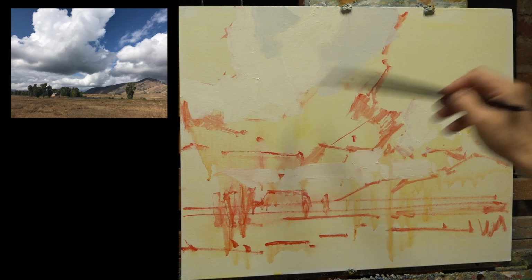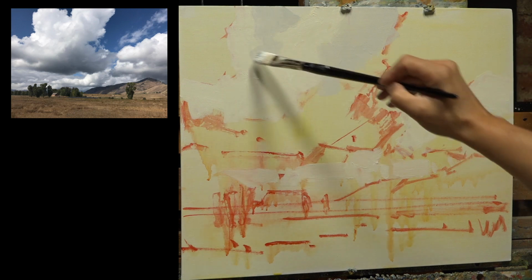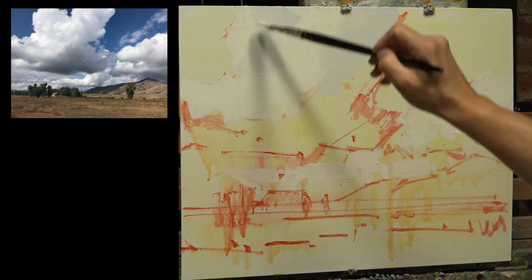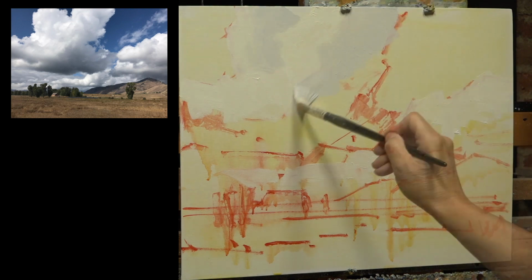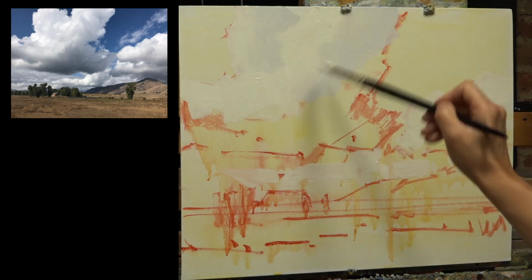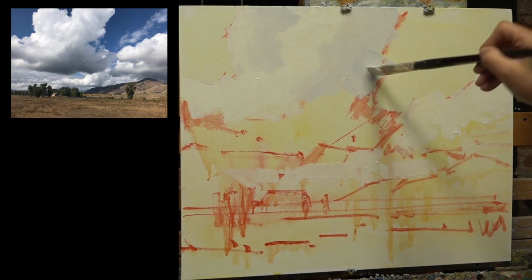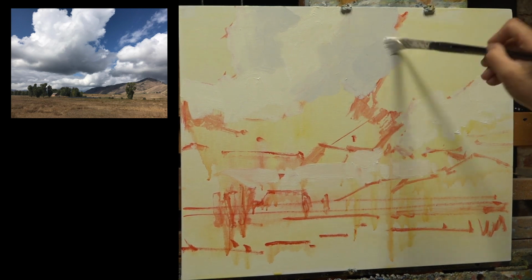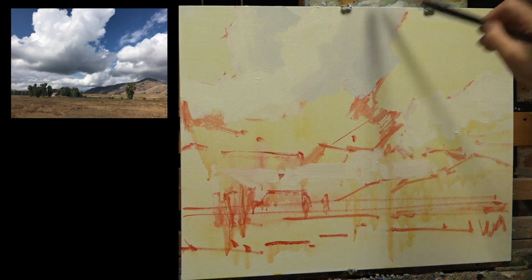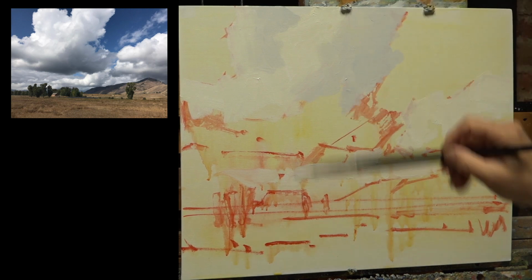I used to try and put in the shadows and then try to render or blend the shadows into the light. And the process was cumbersome, difficult to be able to achieve the type of soft transitions that I was looking for. I had to fight with the paint all the time.